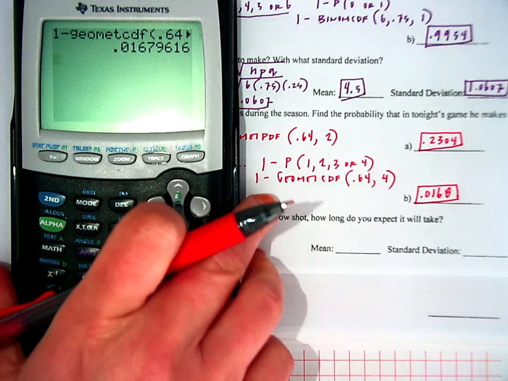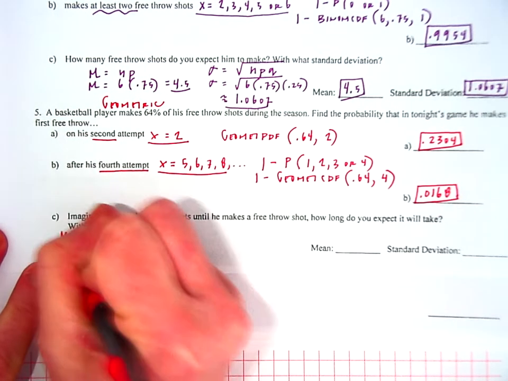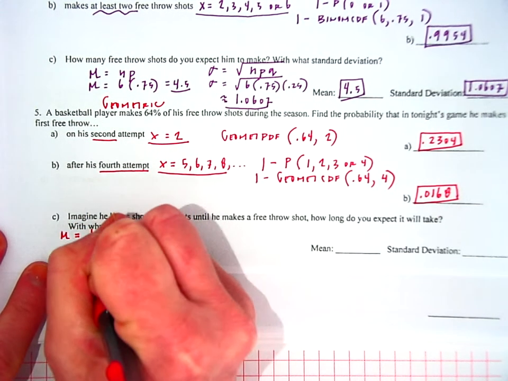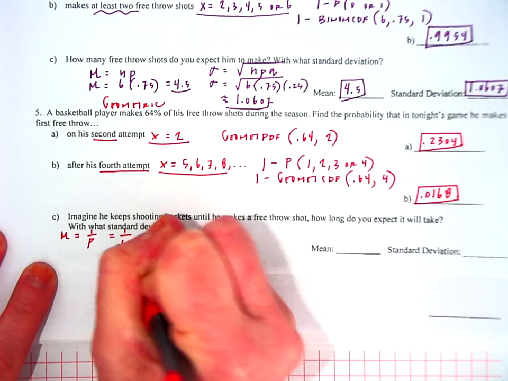Okay, next up. Imagine he keeps shooting baskets until he makes a free throw shot. How long do you expect it will take, and with what standard deviation? So here, my mean, since it's geometric, is 1 over p, so 1 over 0.64.